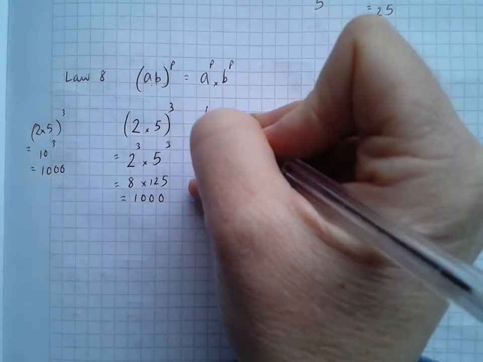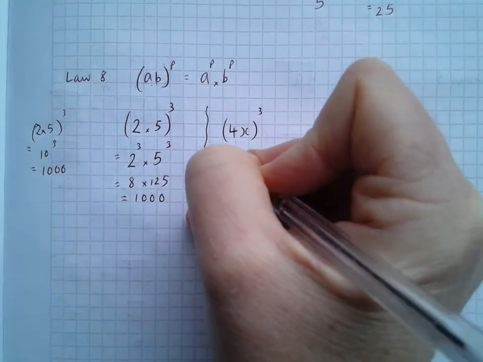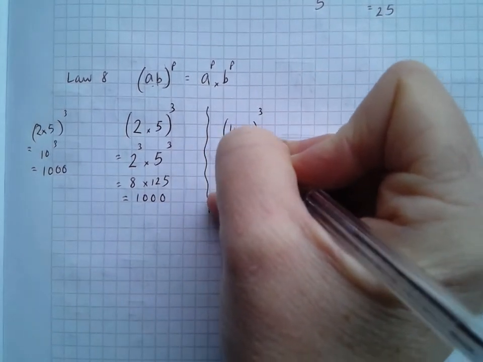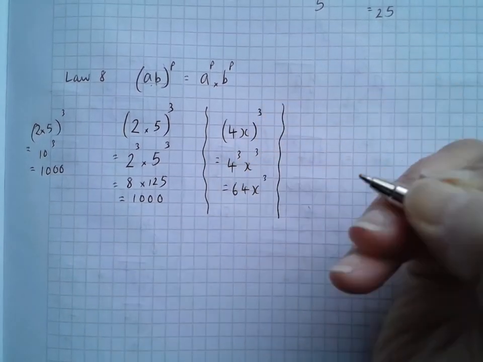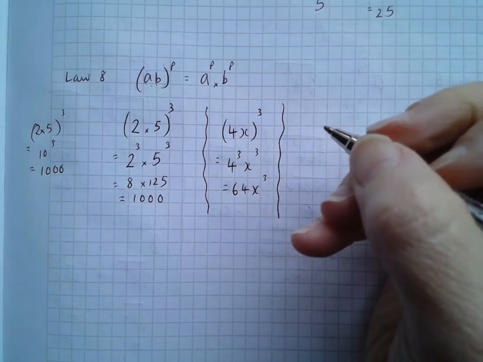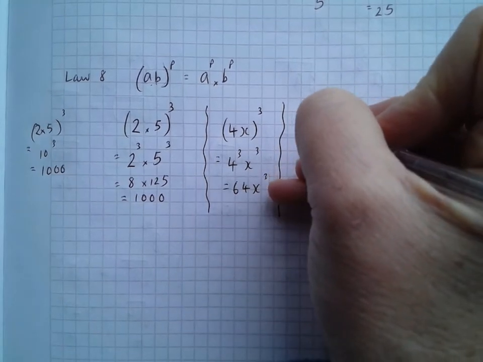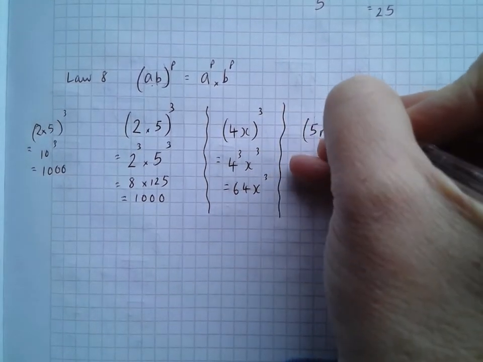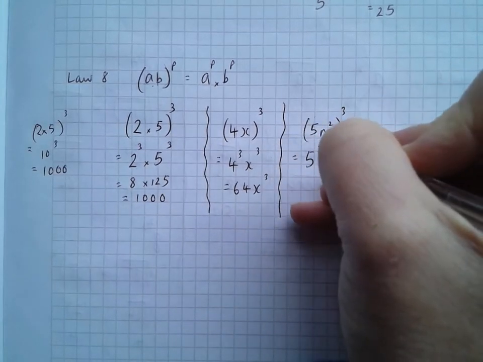Okay. What about if I had 4x to the power of 3? Well, that would be 4 cubed x cubed, which would be 64 x cubed. Or let's try and find another one that's a bit like that. Say I had 5n squared cubed. That would be 5 cubed by n squared cubed.